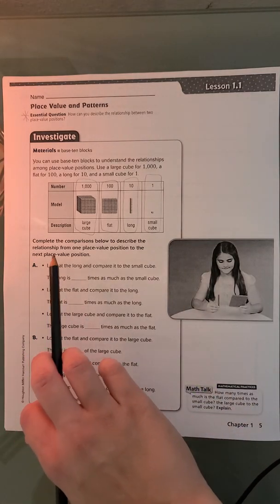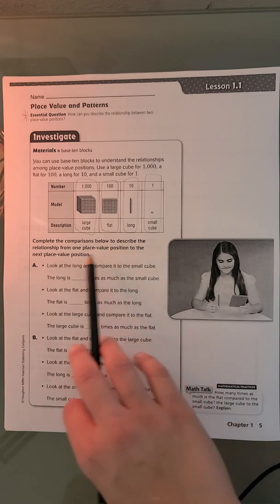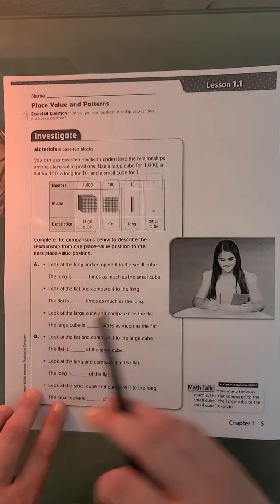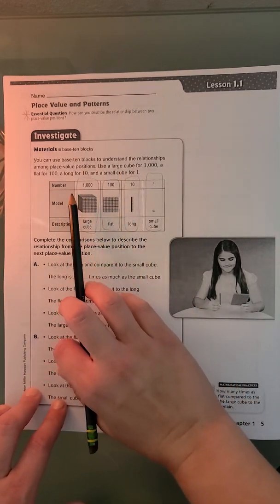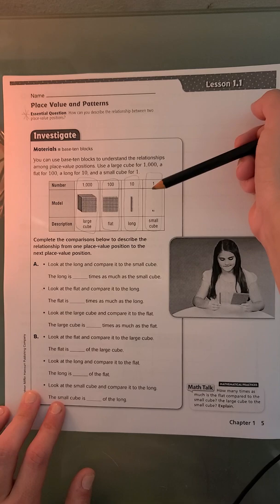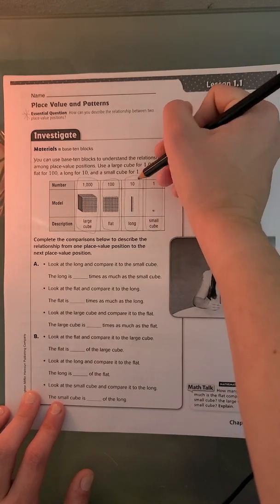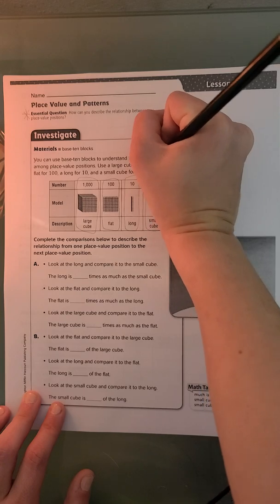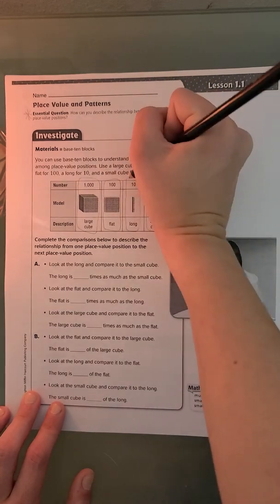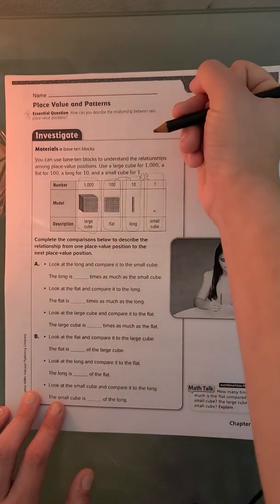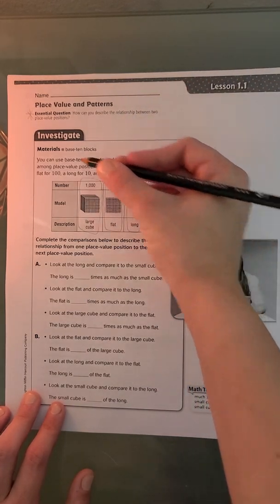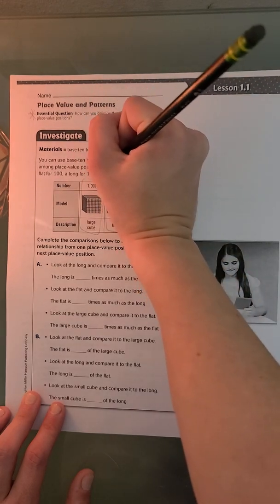All right, so the next section says complete the comparisons below to describe the relationship from one place value position to the next place value position. So before we fill in the blanks, let's actually look at these. If I'm going from 1 to 10, what's that relationship look like? Well, I know that if I multiply 1 times 10, I'm going to get 10. So I'm going to say times 10. If I jump from this to this, it's times 10. What about if I jump from 10 to 100? It would also be times 10. What about if I go from 100 to 1,000? It would be times 10.